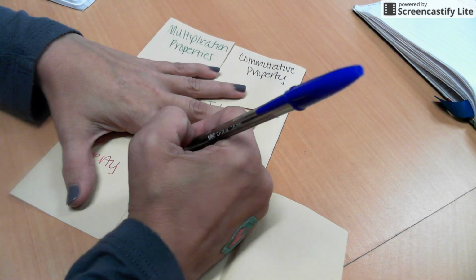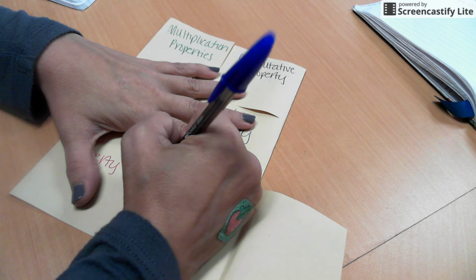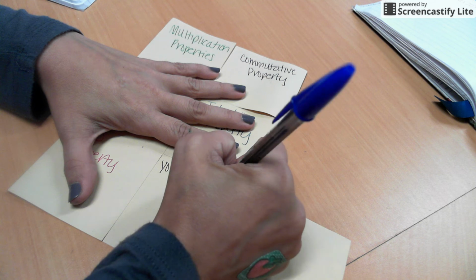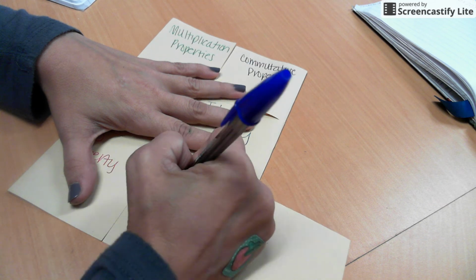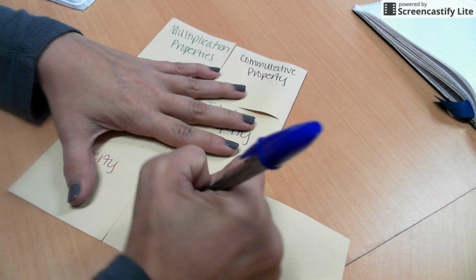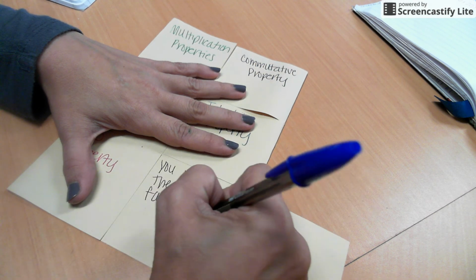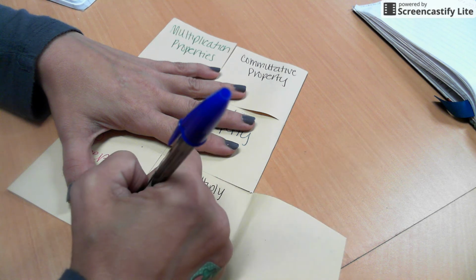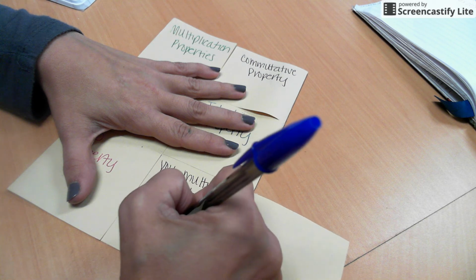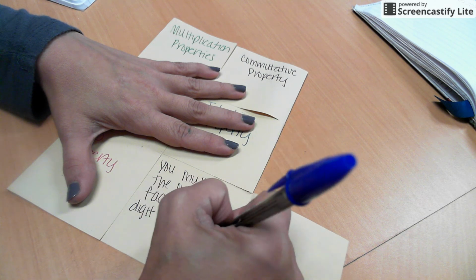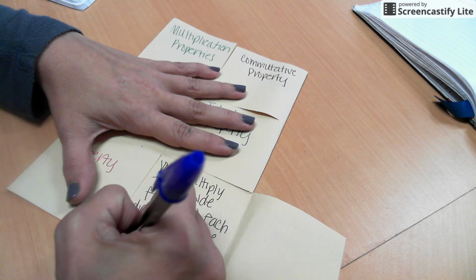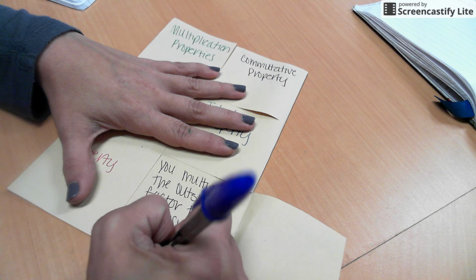And the distributive property, I can't talk, says that you multiply the outside factor to each digit inside the addition parentheses.